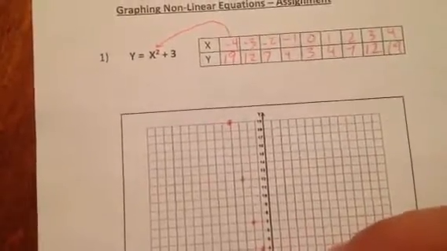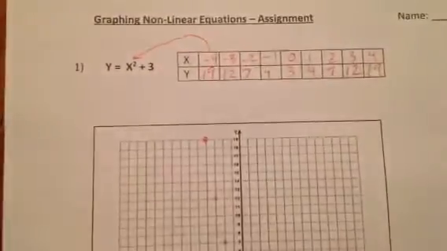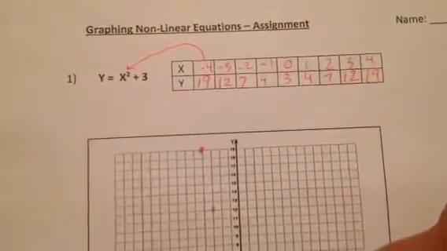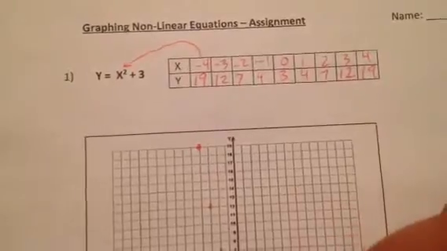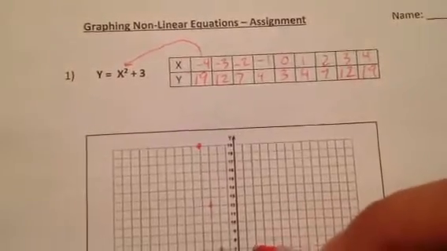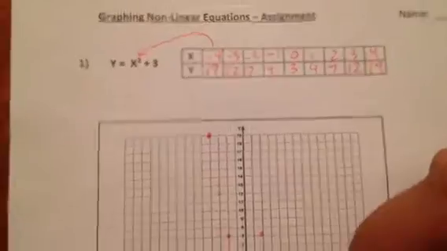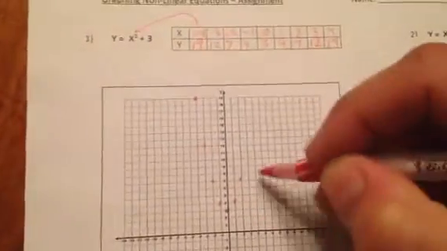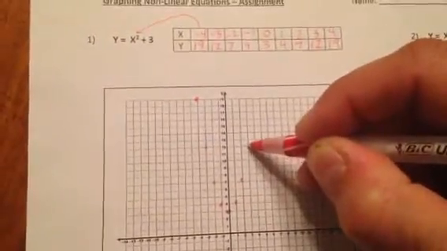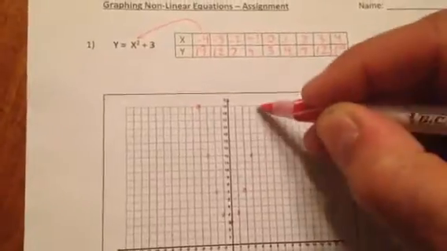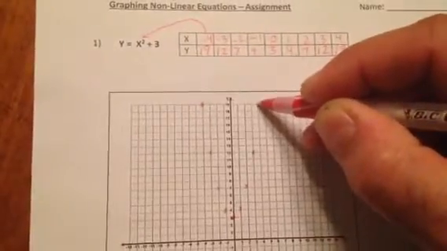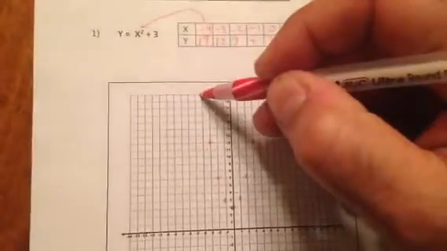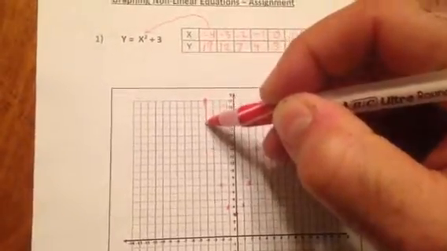Now at this point, it's going to stop going down and it's going to come right back up. So 1 is 4, 2 is 7, 3 is 12, and 4 is 19. Now we don't use a ruler, we just use a smooth curve, freehand.